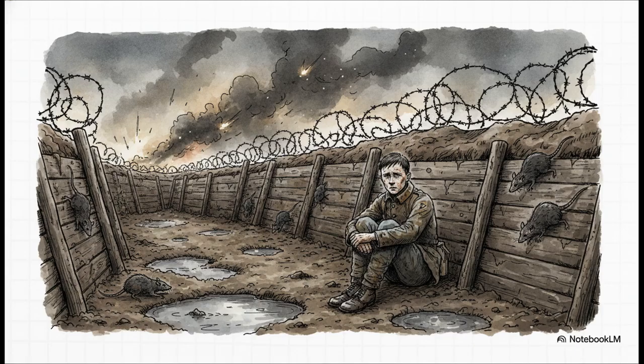Once the initial invasions halted, everyone dug in, and the conditions were horrific. Soldiers stood for weeks in freezing, wet mud, developing trench foot, which often led to amputations. They drank polluted water, got rampant dysentery, lived constantly among lice and rats, and faced relentless artillery bombardments that caused a devastating new psychological trauma we now know as shell shock.